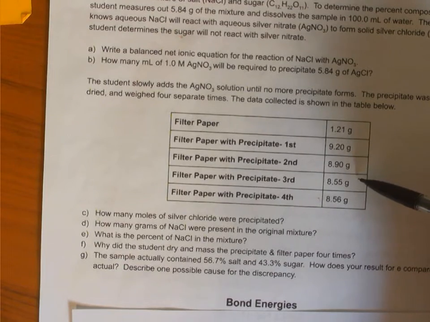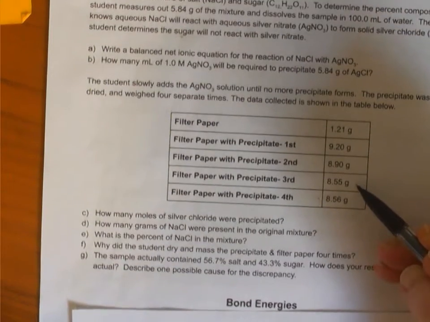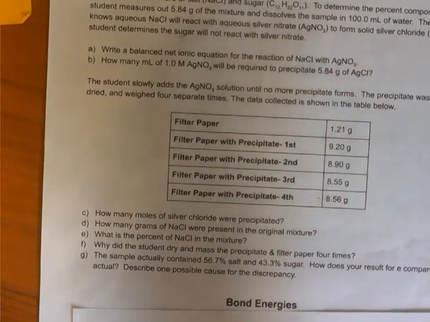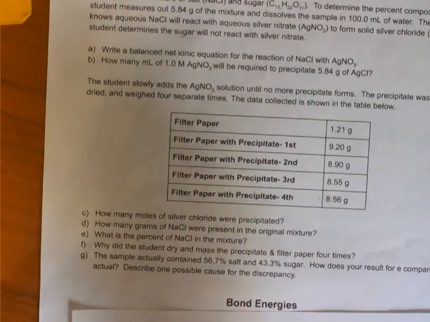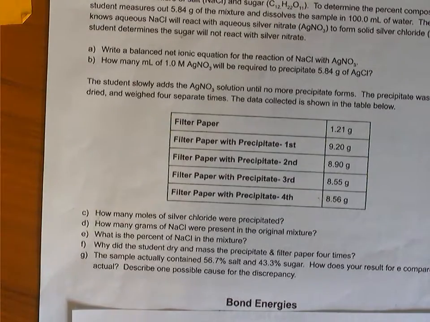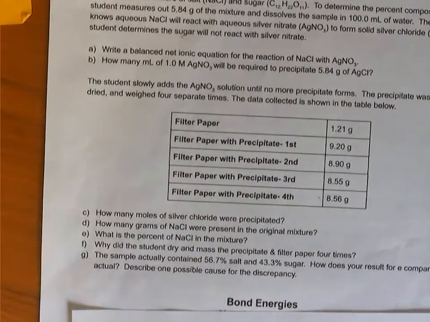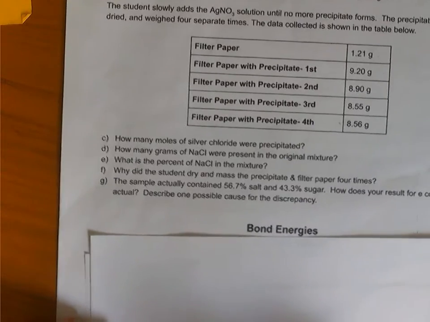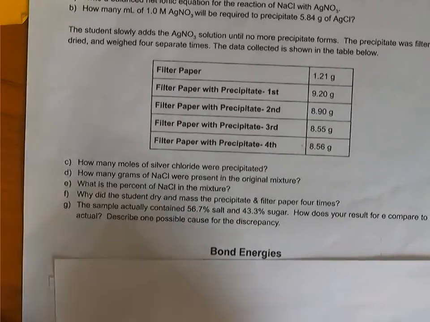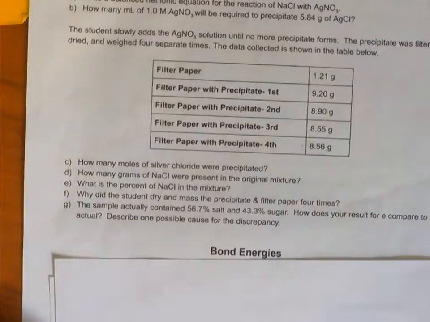Remember, we want to heat until our mass doesn't change more than 0.01 gram if we can. Then we're heating to constant mass. We've driven all of the water away, says our data. All right, how many moles of silver chloride were precipitated? Well, that's what we collected, right?